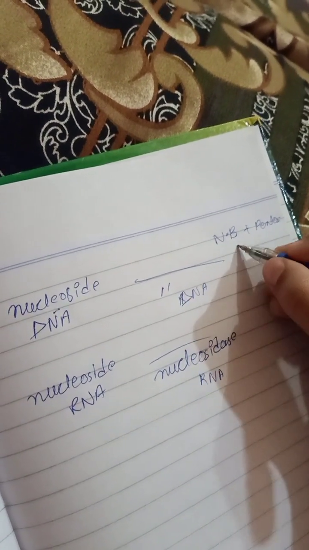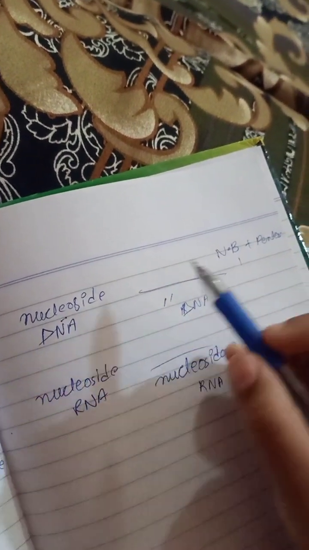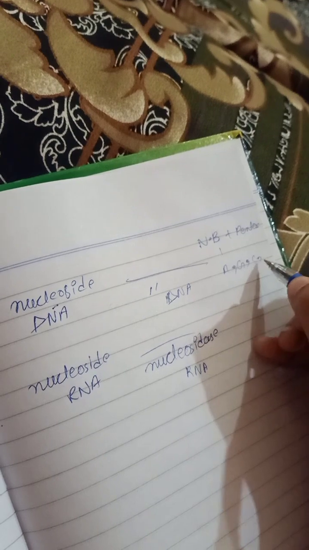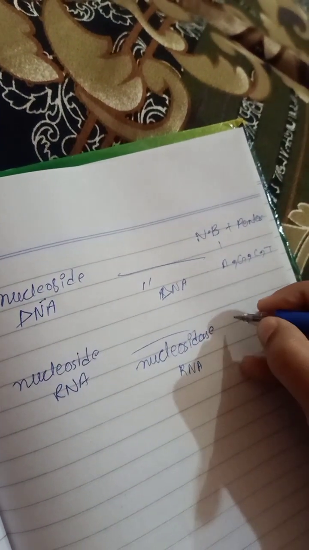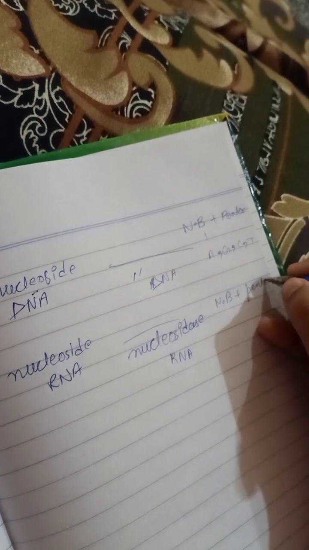In nitrogenous bases there are purine and pyrimidine. In DNA there will be adenine, guanine, cytosine and thymine. Here too it will break into nitrogenous base plus pentose sugar.